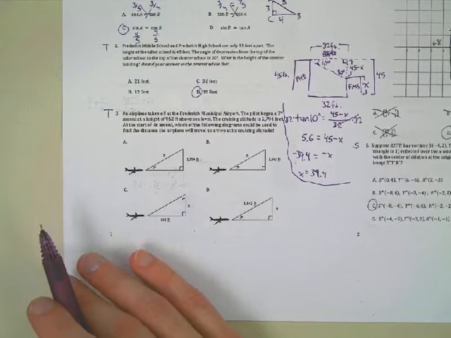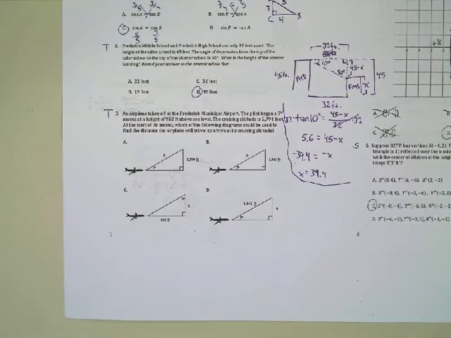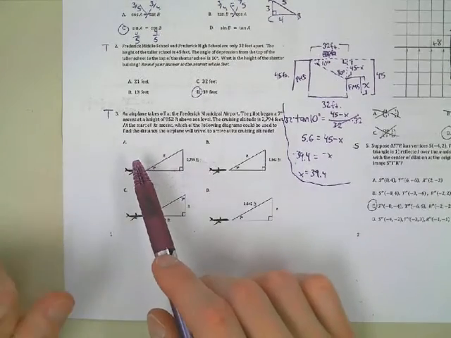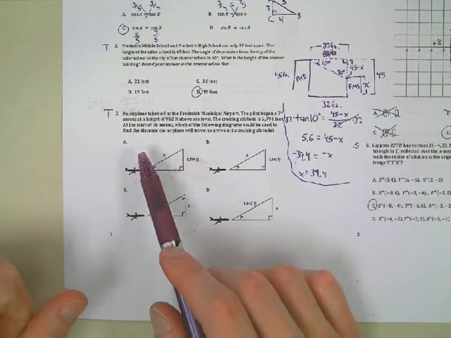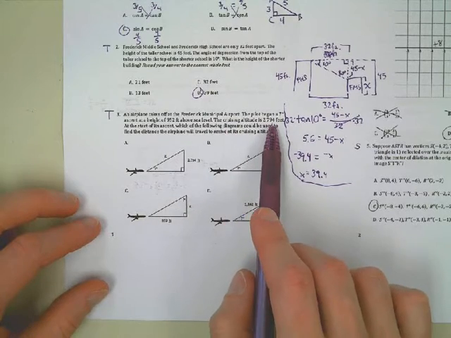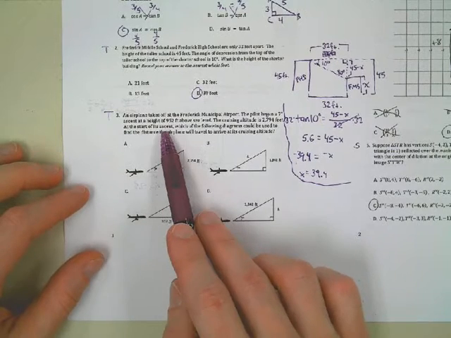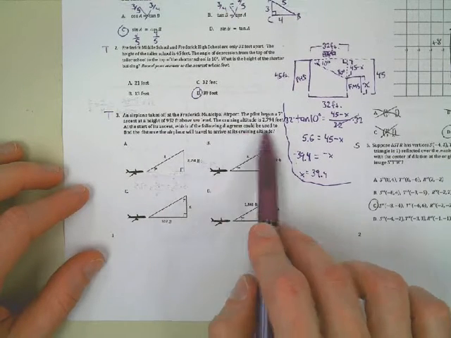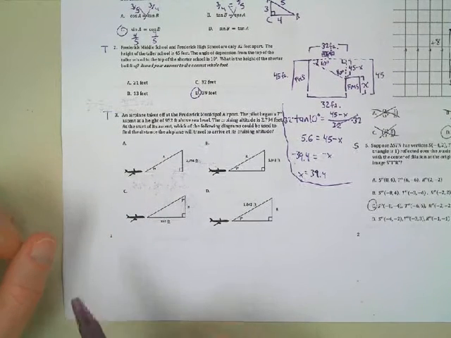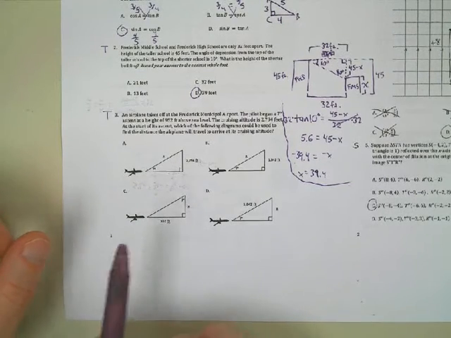Like right now, even though we're on the ground, we are a couple hundred feet above sea level. So this plane was on an airstrip that was 952 feet above sea level. And then it says the cruising altitude of the plane is 2,794 feet above sea level. At the start of its ascent, which of the following diagrams could be used to find the distance the airplane will travel to arrive at its cruising altitude? Evan? B. So you say B, and yes, that is the answer, it is B. So why did you say B here?